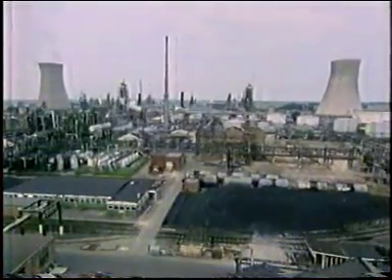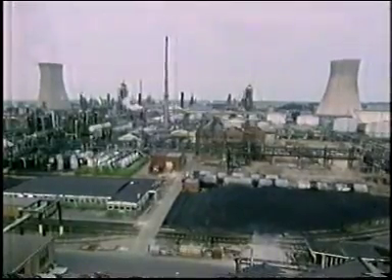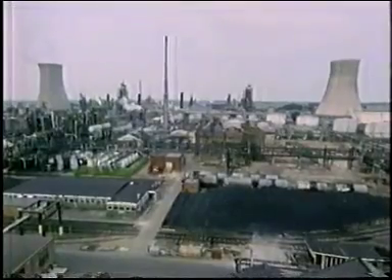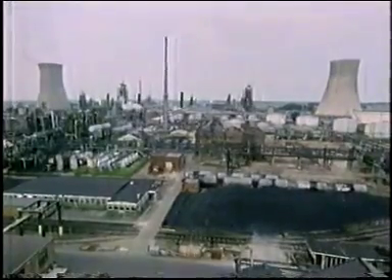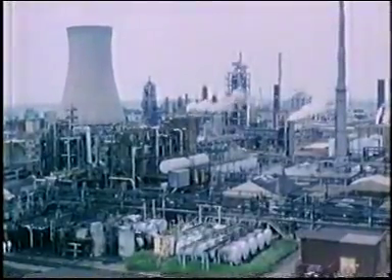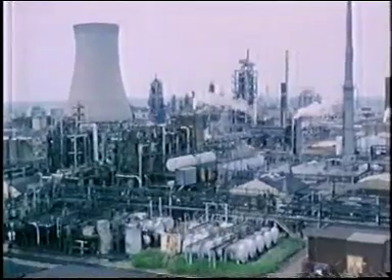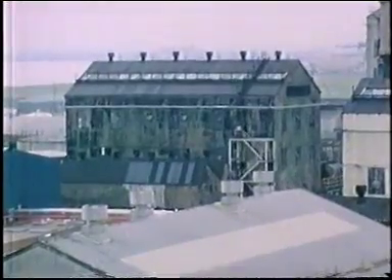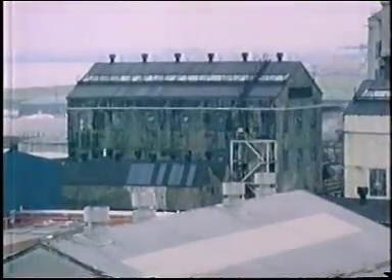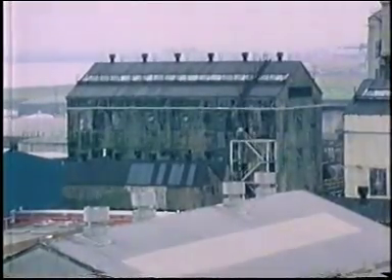This acetaldehyde plant is part of the BP chemicals complex at Salt End near Hull. There are a number of advantages in carrying out several related chemical operations on the same site, not least because it avoids the need to transport large amounts of hazardous chemicals by road or rail. The acetaldehyde plant is part of an integrated system here. The plant itself is quite complex, so let's start simply.